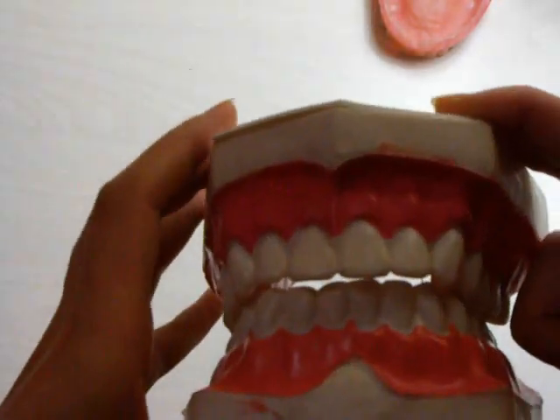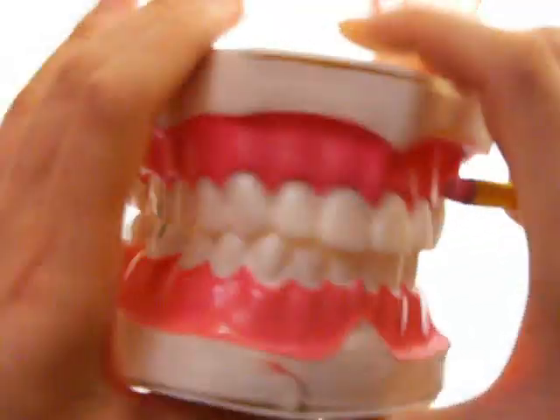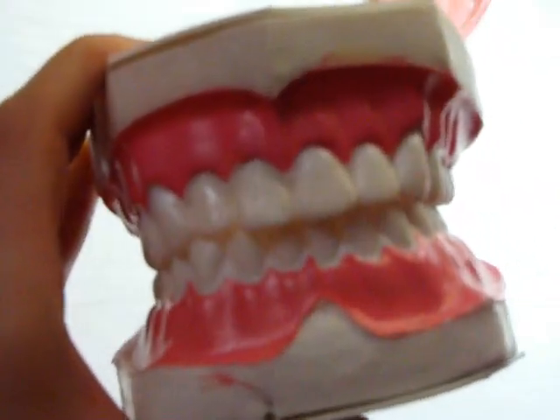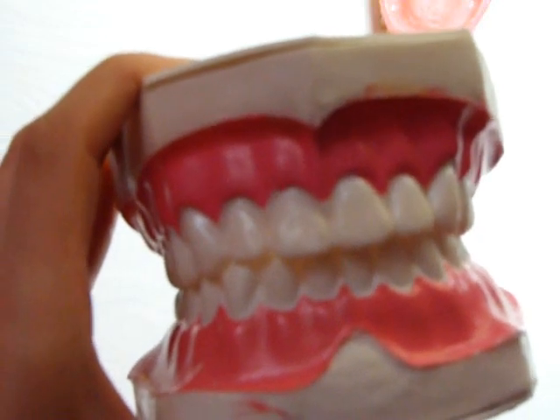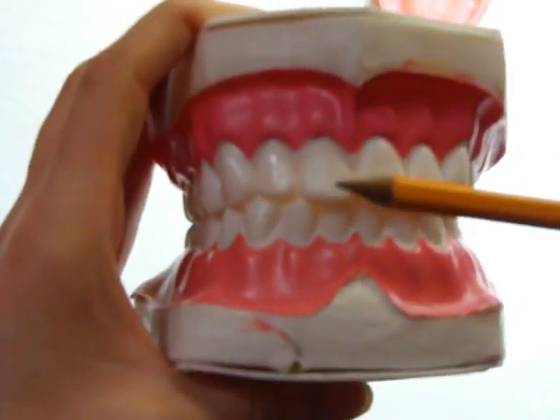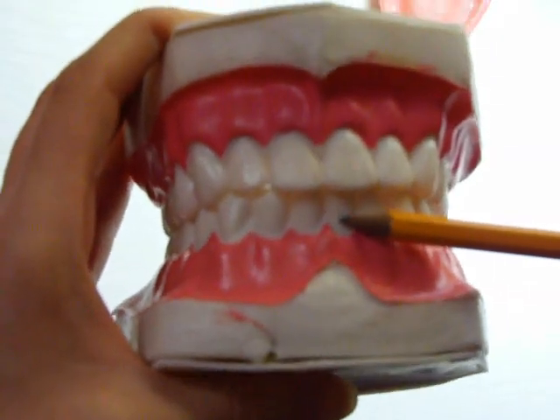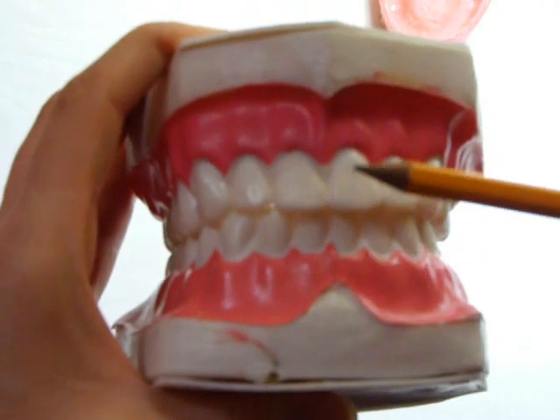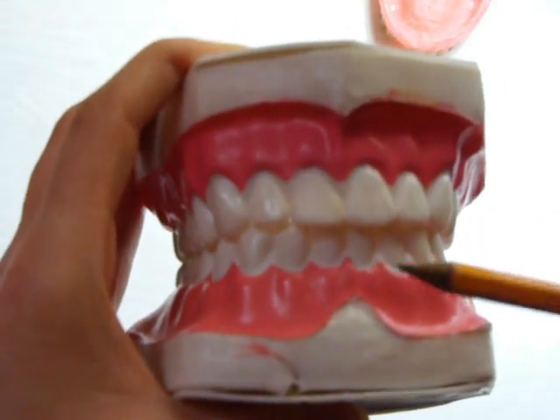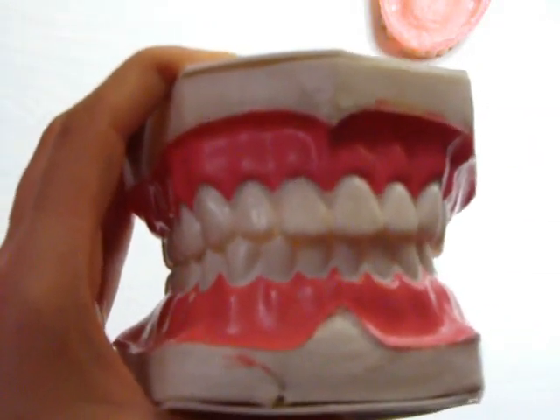Next thing we will be talking about is the angle classification. Sorry, we did talk about the angle classification. Next thing we'll be talking about is the overbite and the overjet. The overbite is the amount of overlap of the mandibular incisors by the maxillary incisors in a vertical plane. That is how much the maxillary incisors cover the mandibular incisors.